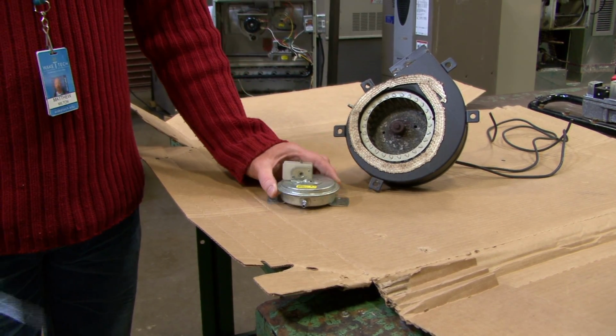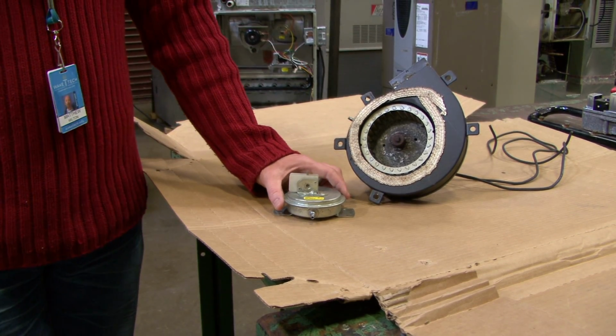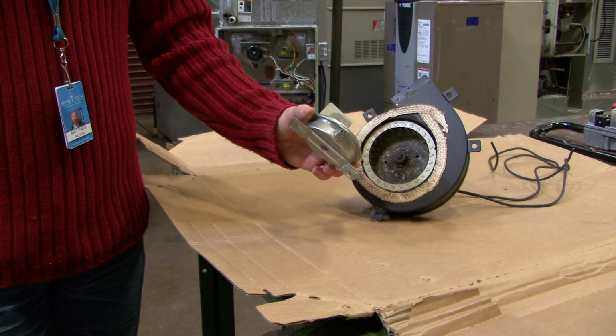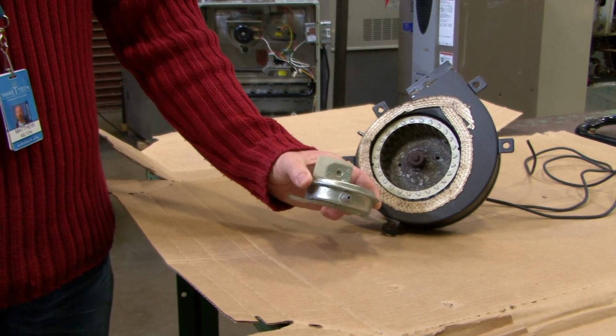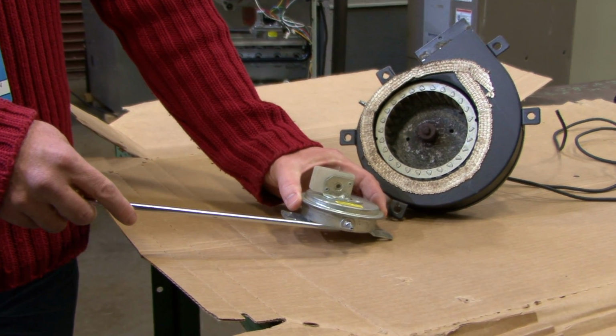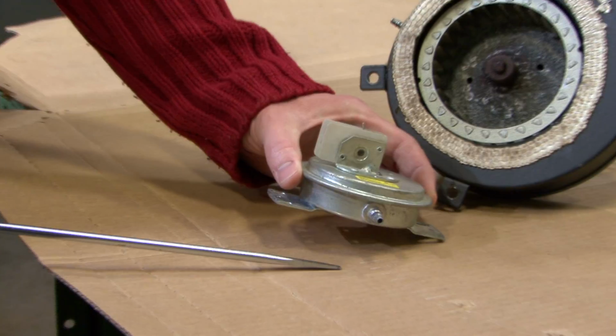Here we have our pressure switch and inducer fan motor taken out of the furnace. The pressure switch is used as a safety switch to ensure that our inducer fan motor is working properly. There's a rubber tube that is hooked to this port, and that senses the pressure that's inside our heat exchanger.